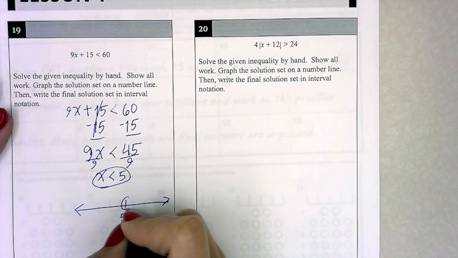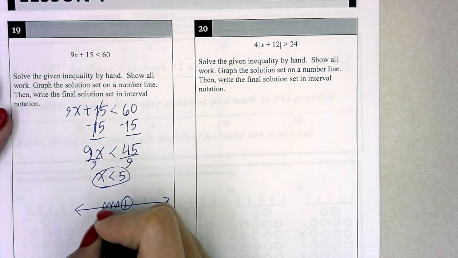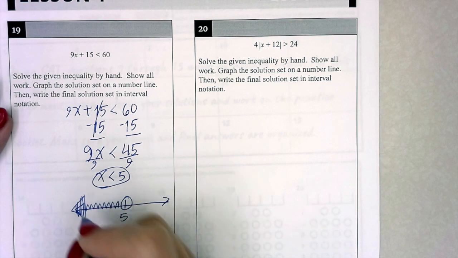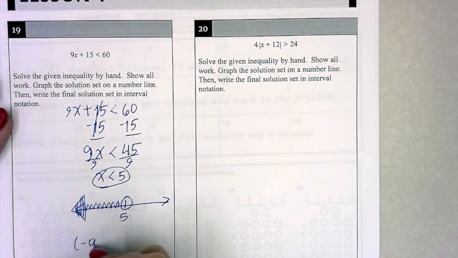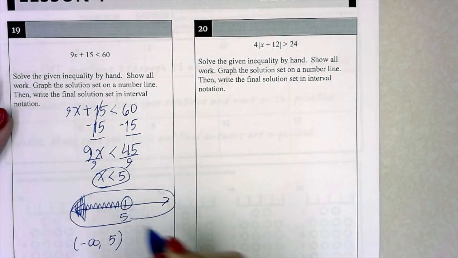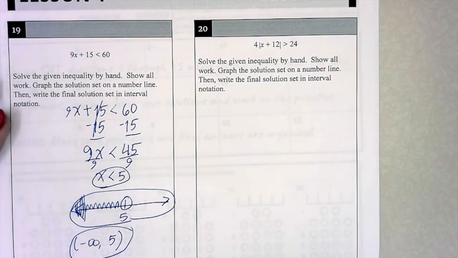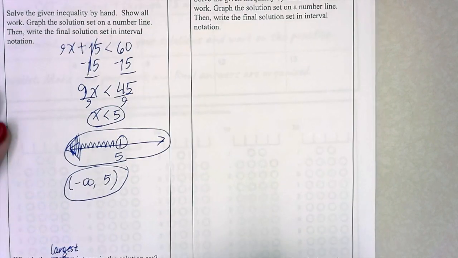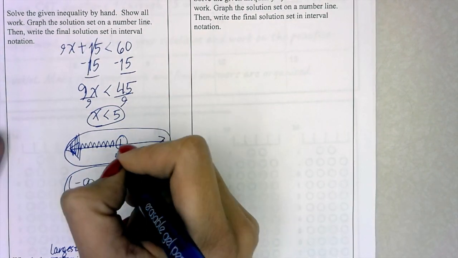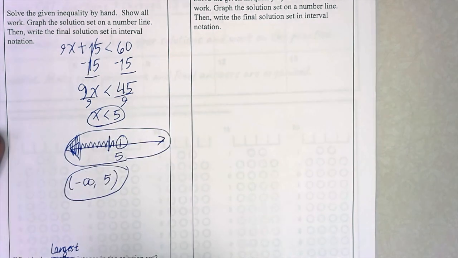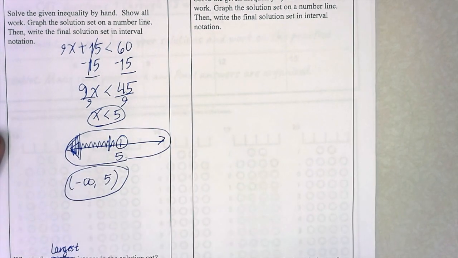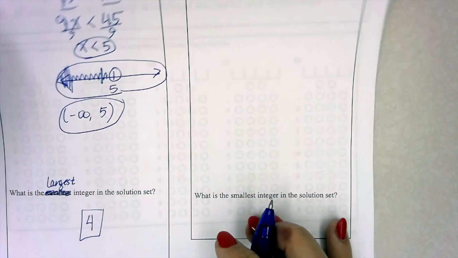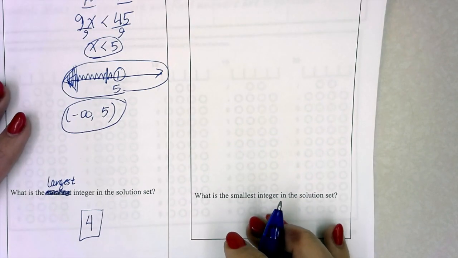Less than 5. That's where we are. And my interval notation, sorry, is negative infinity until 5 with a parenthesis. Because again, it is an open point. It's not included. What is the largest integer in the solution set? 5 is not included. The largest integer is 4. You have to know the definition of an integer or you can't answer these questions, okay?